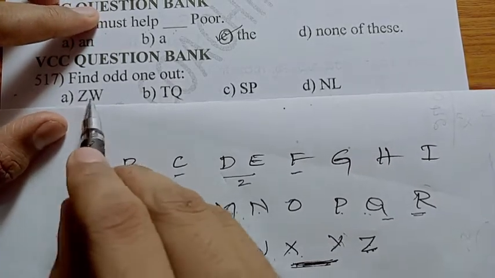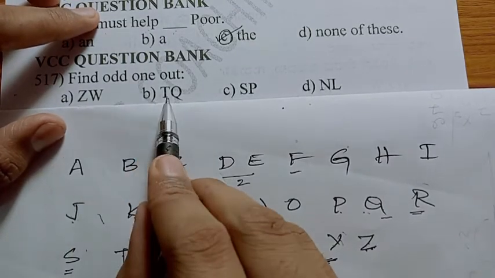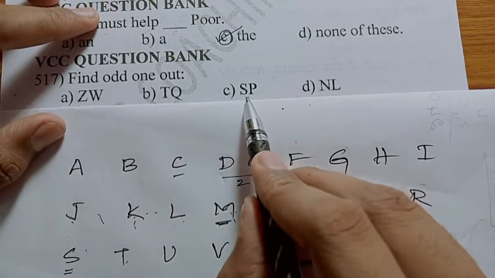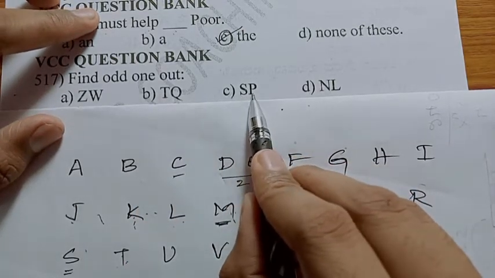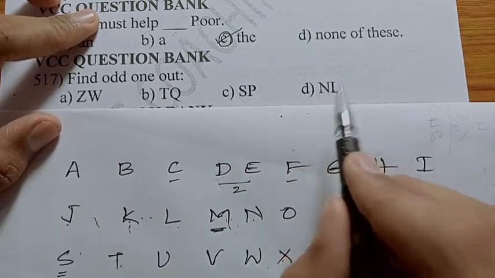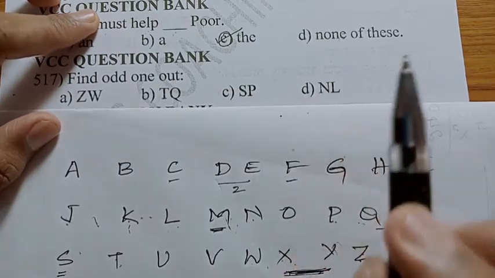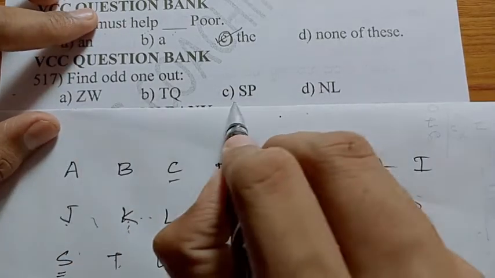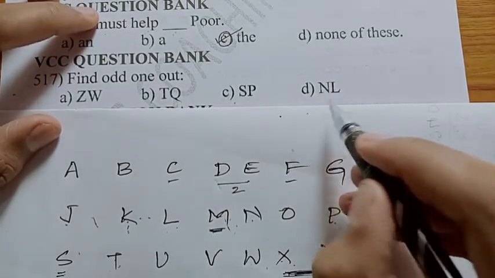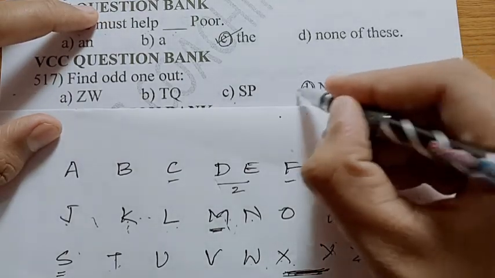So here in A option there are two letters in between Z and W. In B option there are two letters in between T and Q. In C option there are two letters in between S and P. But in D option there is only one letter in between N and L. So hence we know that these three are similar, but this D option is different. Then the right option would be option D, NL is the right answer.